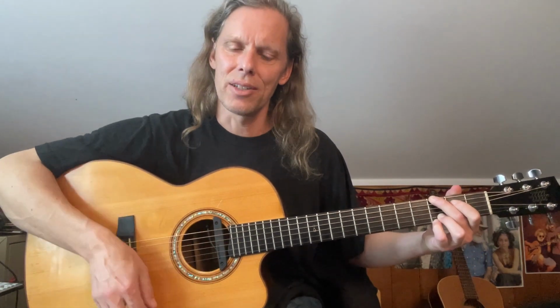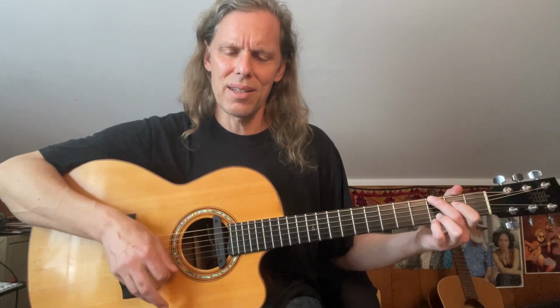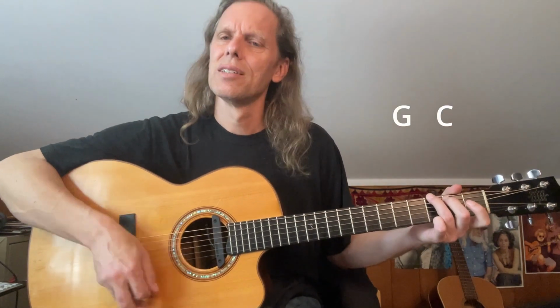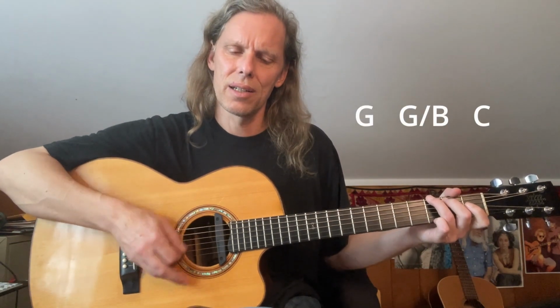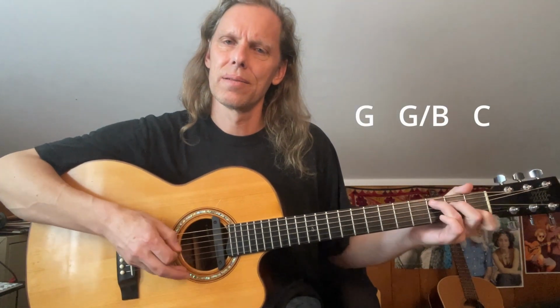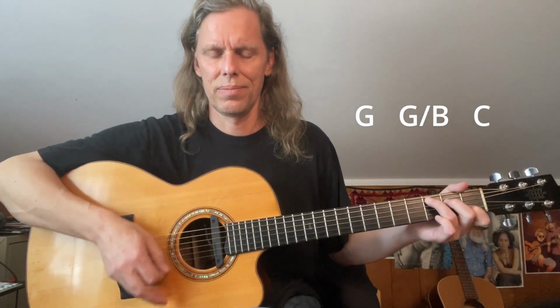I've got my D over F sharp, and G. Here's the same idea in a few other keys. If I were going just G to C, I could go G, another example, C, going to F.